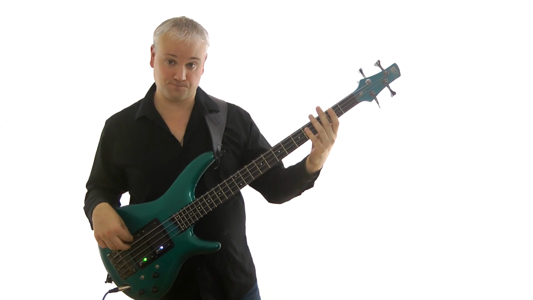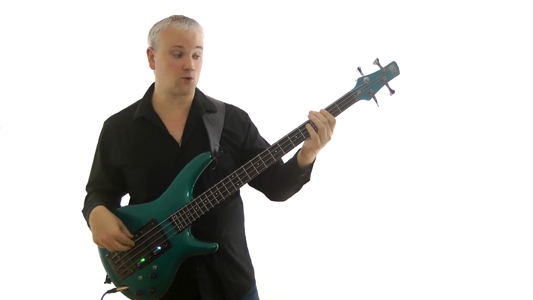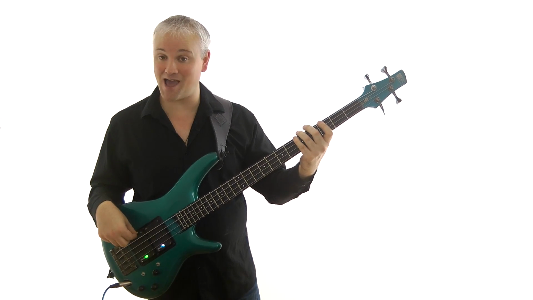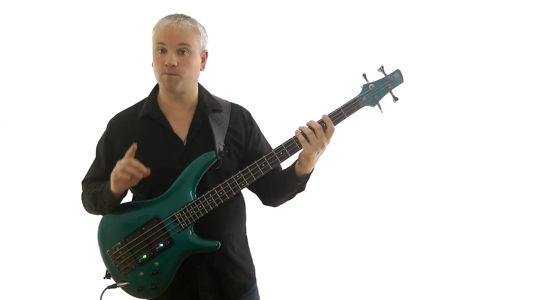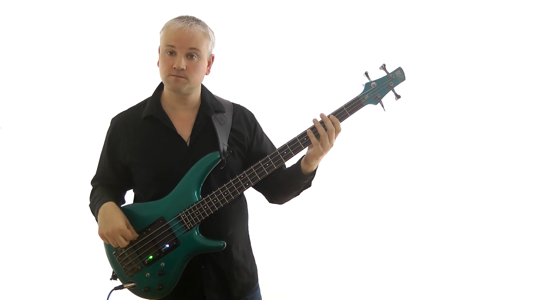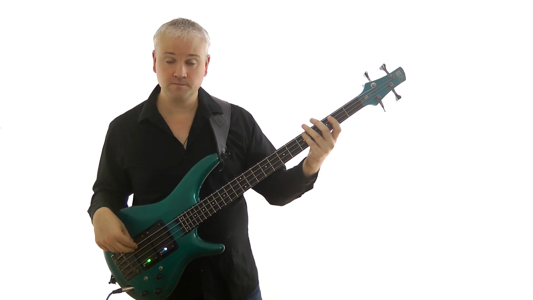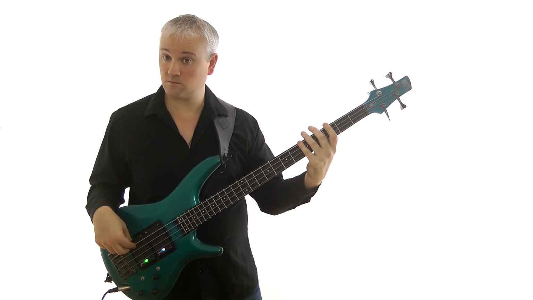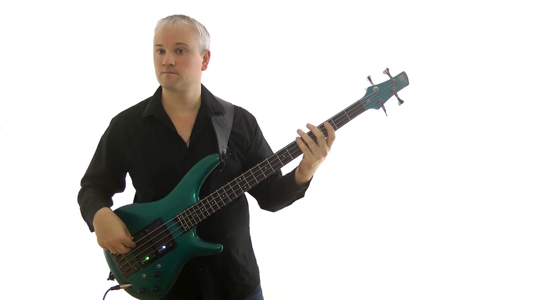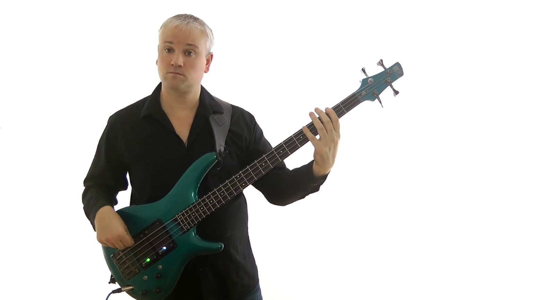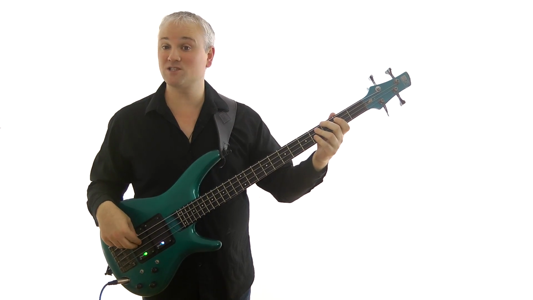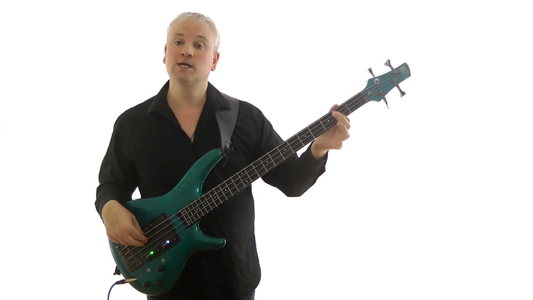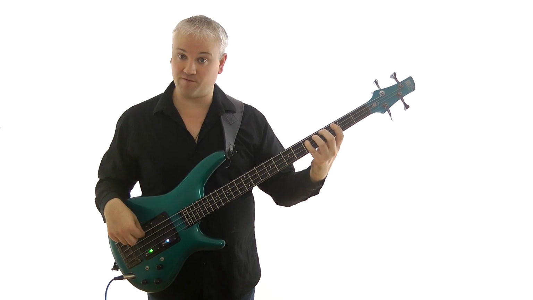So we have F sharp, G, and A. So that's 2nd fret, 3rd fret, and 5th fret, all on the E string. So far we have, okay, then we move on to the A string and we have B, C sharp, D. So 2nd fret, 4th fret, 5th fret.